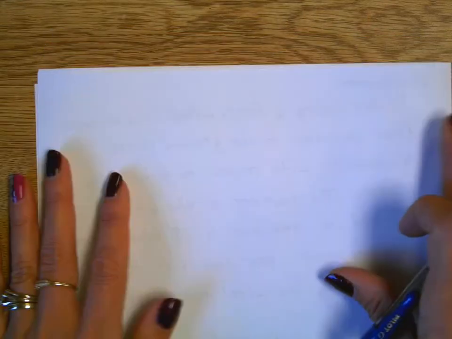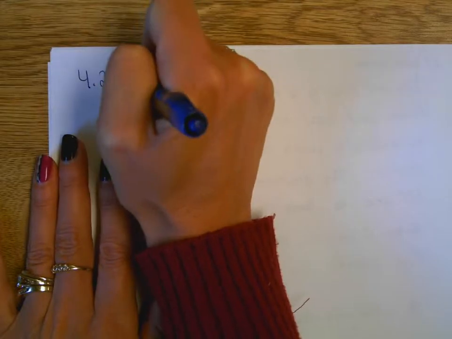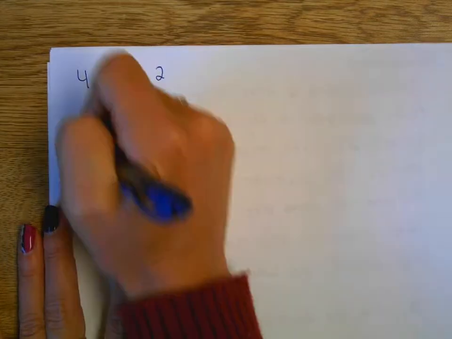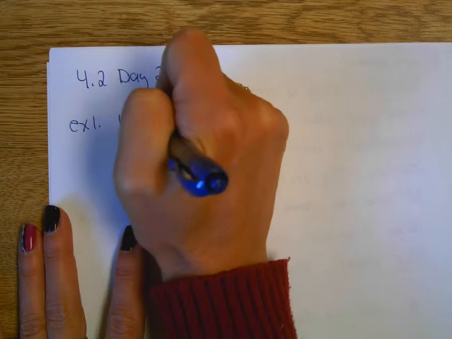All right, 4-2, day 2. Okay, we're going to first practice, given a graph, come up with an equation again. So we're doing 3 of these. So example 1, can you write the equation?